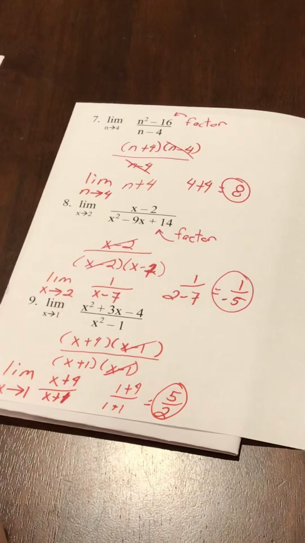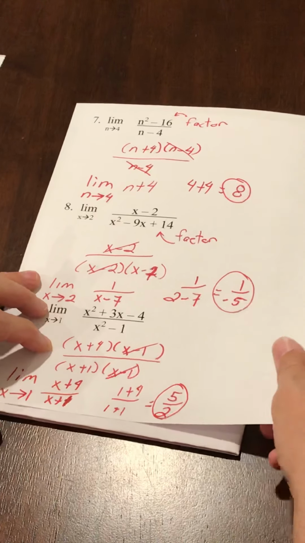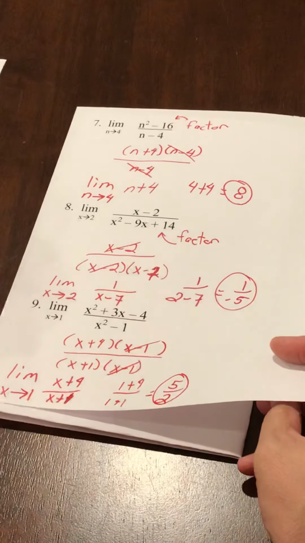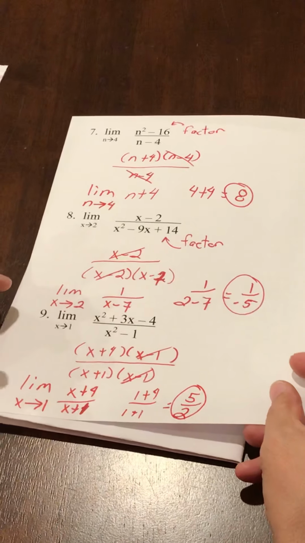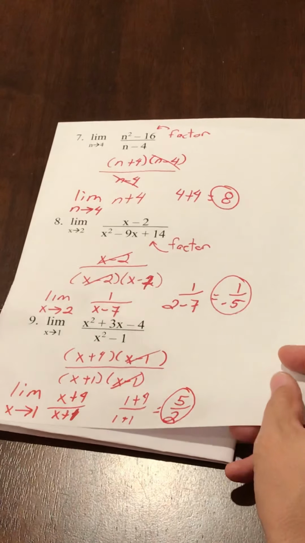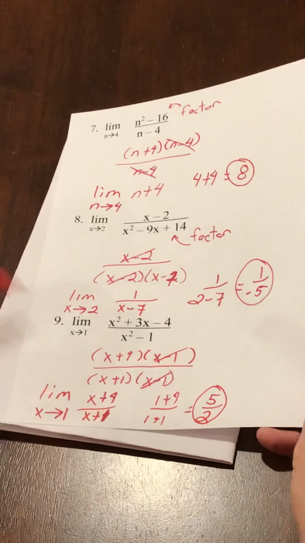That limit now equals 5 over 2. So first several problems, again, plug number in for x, work it out. If you get a 0 denominator and you can't factor anything like 4 and 5, limit does not exist. If you can factor it, then we need to factor, cancel out what they have in common, and then see if we can evaluate the limit.